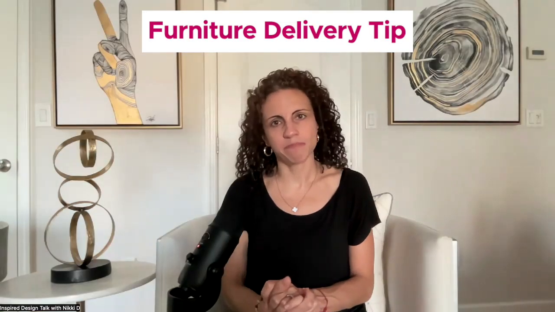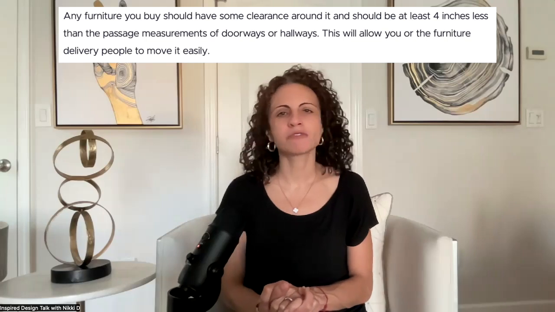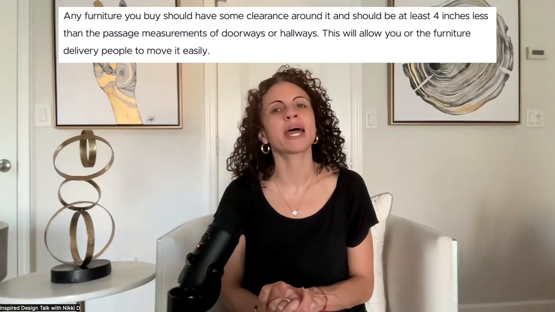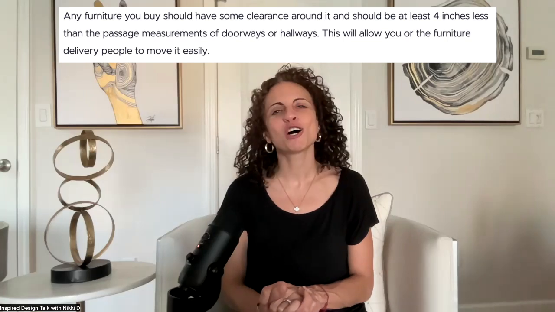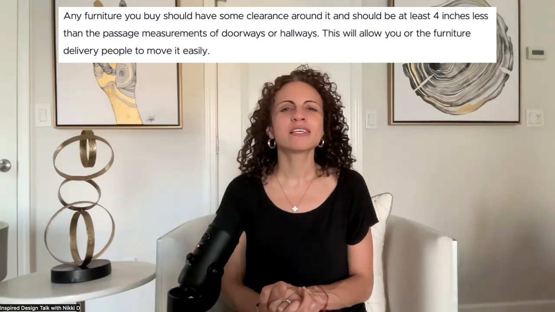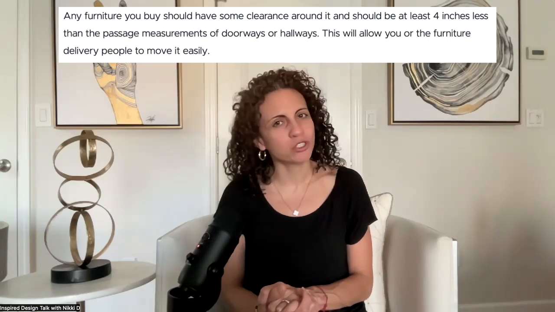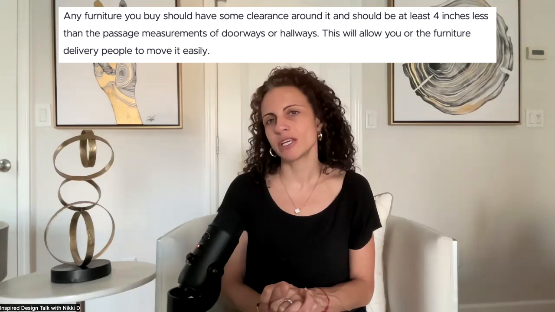Furniture delivery tip. Any furniture you buy should have some clearance around it and should be at least 4 inches less than the passage measurement of doorways and hallways. This will allow you or the furniture delivery people to move it easily.